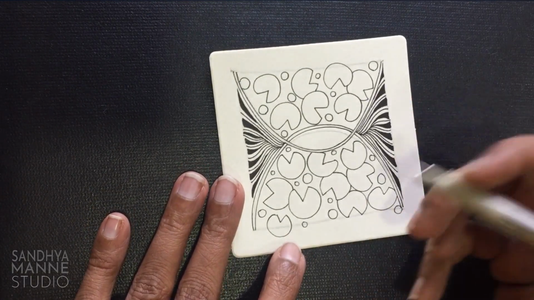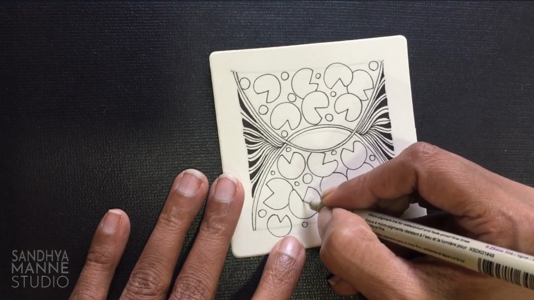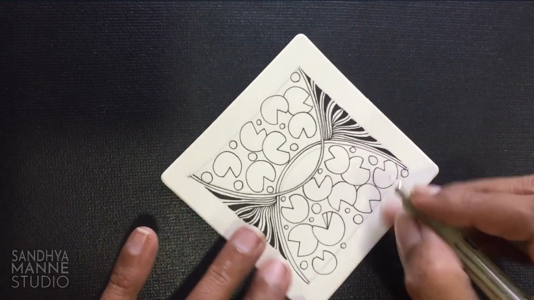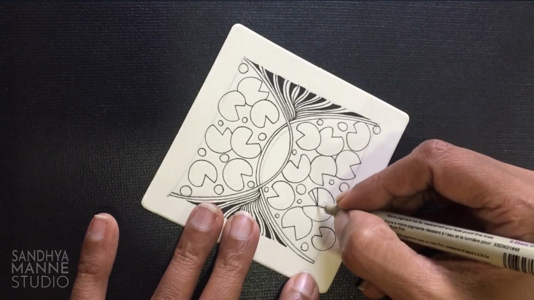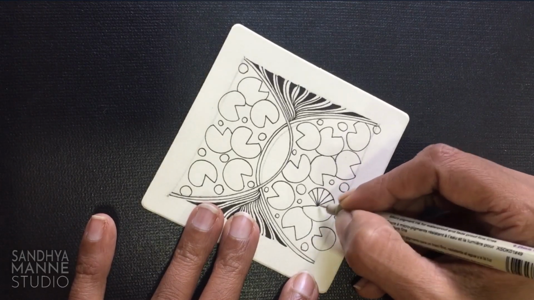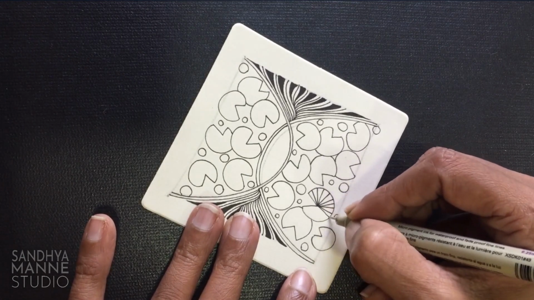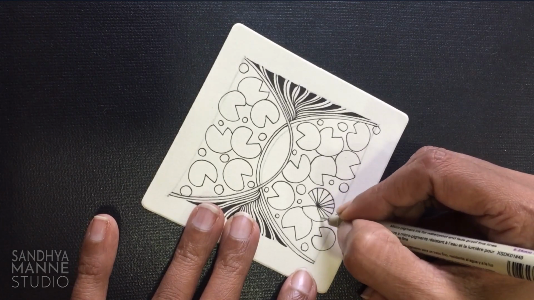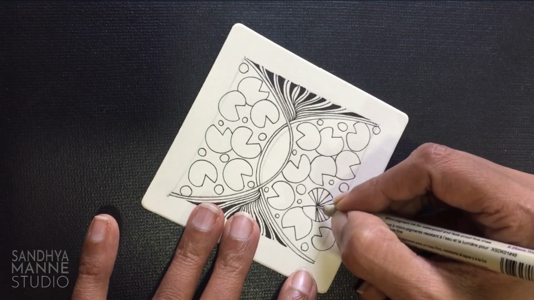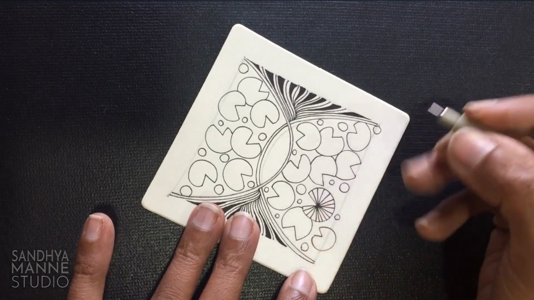Here I have filled in my lily pads on both sides. Now we are going to add lines that start at this point, the tip of the V, and go all around the circle. Take your time to do this, don't be in a hurry. Make sure your lines start and end at the points like that.